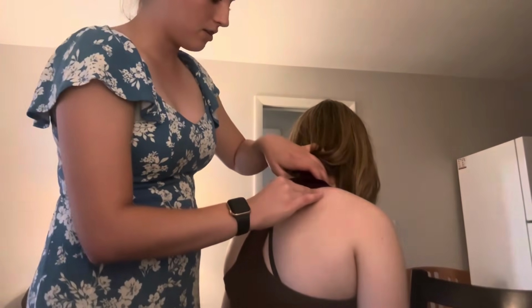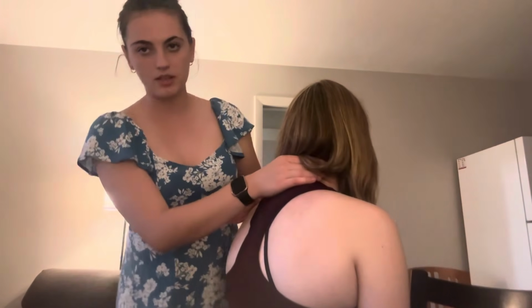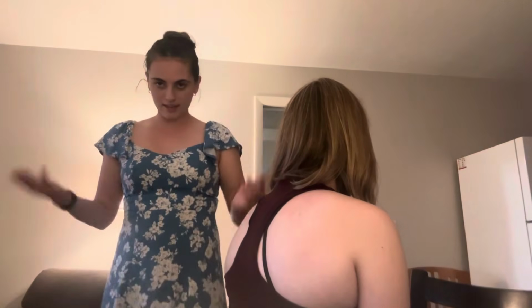Although it might be hard to find with the trapezius there as well, but as you ascend the neck, then it's easier to palpate for it. And I think that is all.